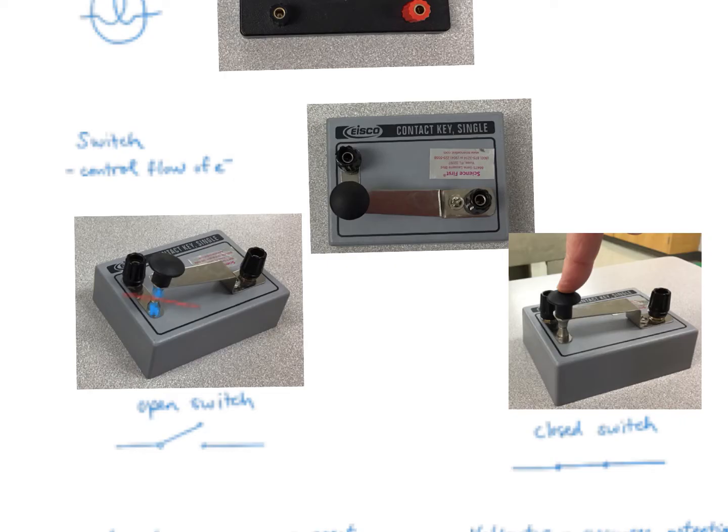Now here I'm pressing down, and you can see the point of contact that these 2 metal pieces are now touching. And so you have to press down to get this switch to stay closed. And now you can see that this lever has dropped down, and you have a closed switch. So here's your symbol for the closed switch.